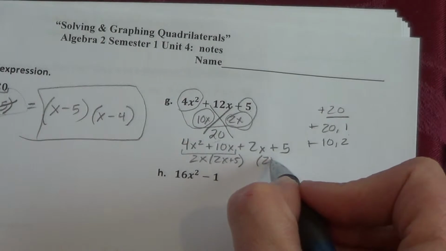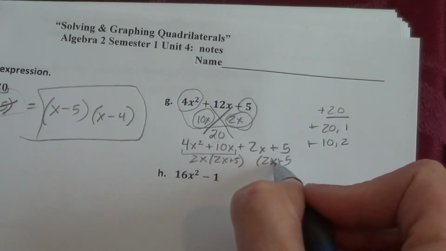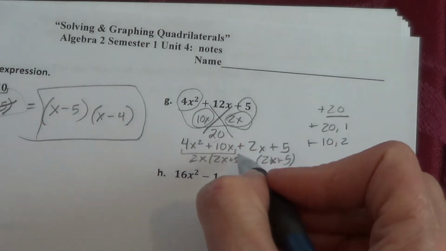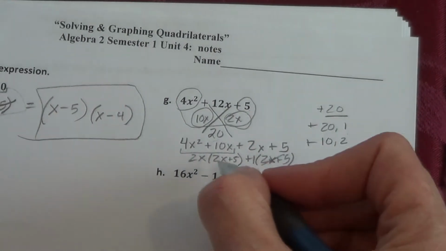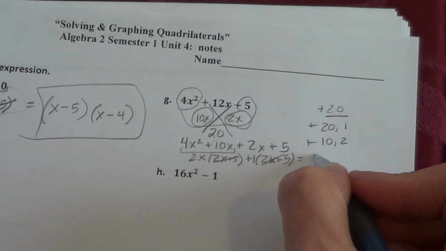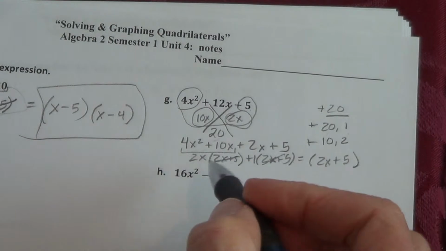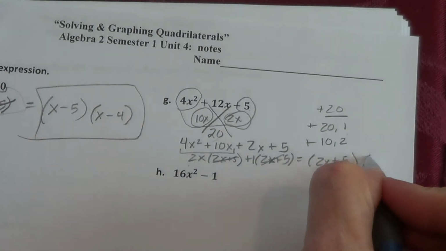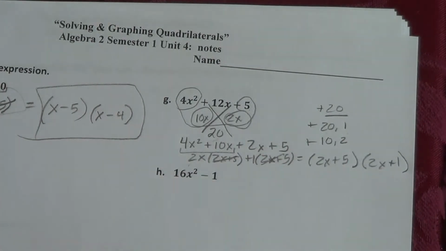Write the 2x plus 5 over here, and we can see from right above that it just needs a plus 1 out in front. We factor out 2x plus 5, and then we have 2x plus 1. Okay?